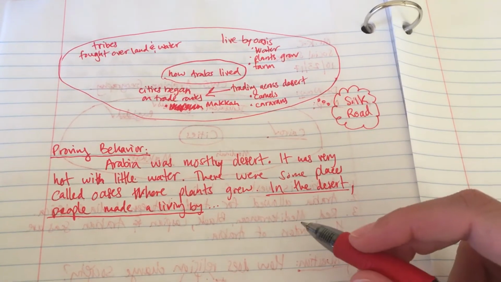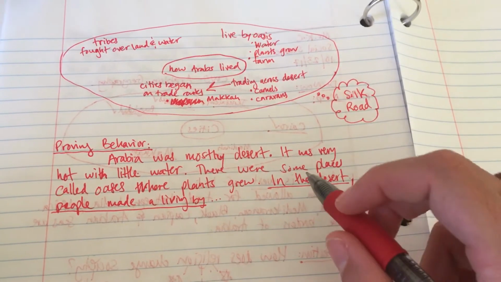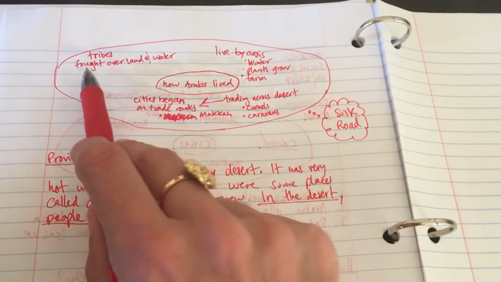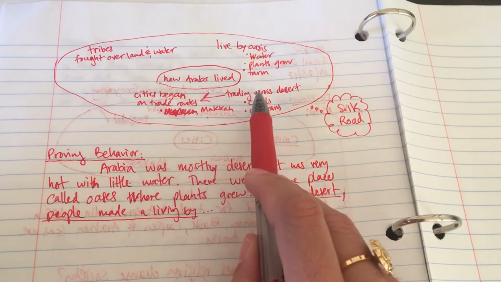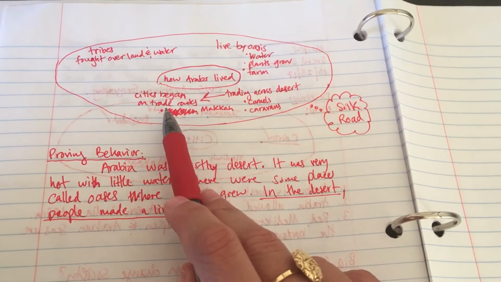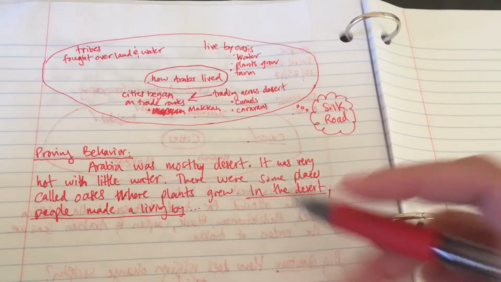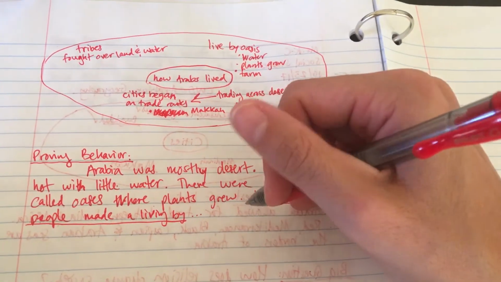Okay, by now you should have written the sentence on your own, and let's see if you got something similar to what I had. There's a couple of options. You could have talked about how they fought over land or water, or you could have talked about how they traded across the desert, or even began cities. So there's a lot of options here. I'm going to talk specifically about the trade. So you might have a different answer than mine and still be correct.